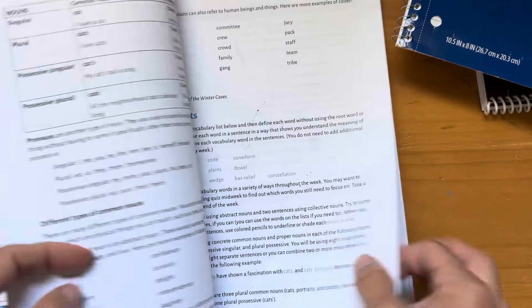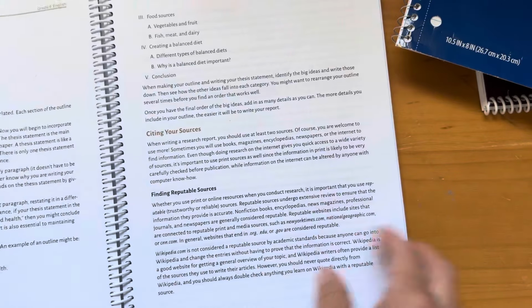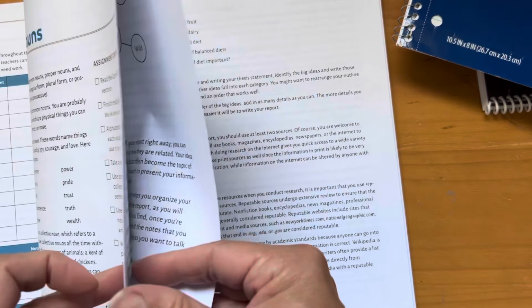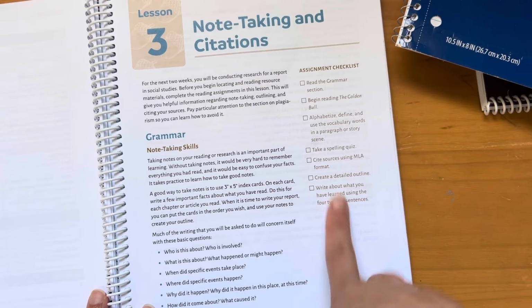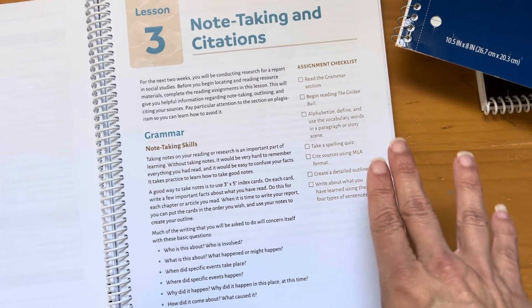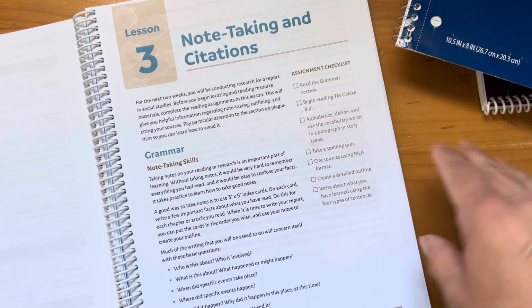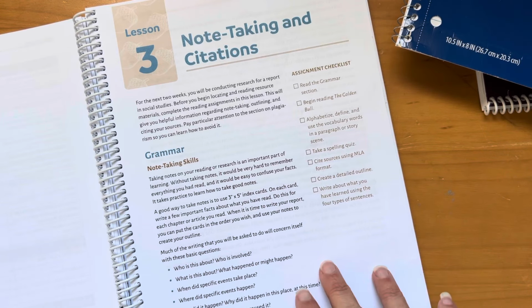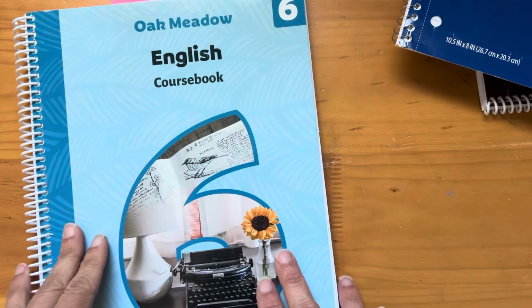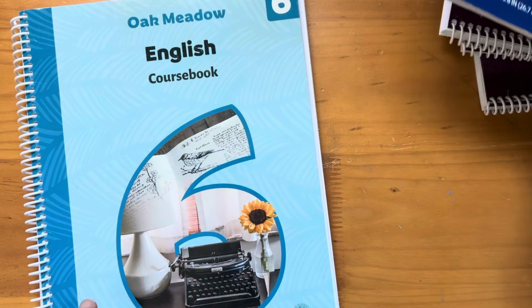And the first research paper, which I think is in lesson 3, it doesn't say here, but it's in the lesson, is on the historical time period. They get to pick from a couple of different options, and the English is telling them how to write the essay, but the essay is about their history. So that is what I really like about Oak Meadow's curriculum. And he's also doing ancient civilizations, but we're sticking to English for the purposes of this video.